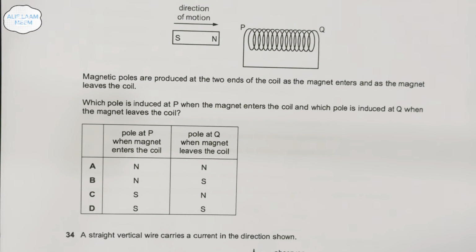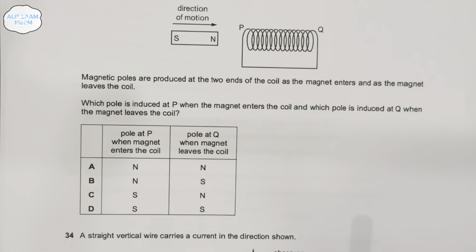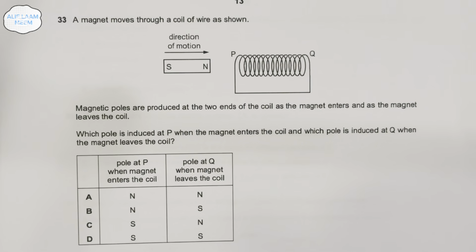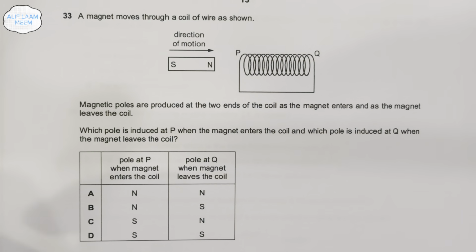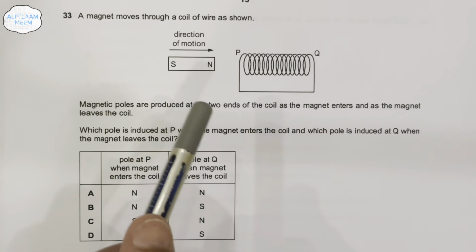Moving to question number 33, a magnet moves through a coil of wire as shown. This is a typical question of Lenz's law. Magnetic poles are produced at the two ends of the coil as the magnet enters and as the magnet leaves the coil. Which pole is induced at P when the magnet enters?